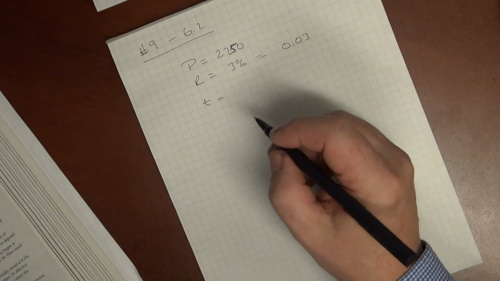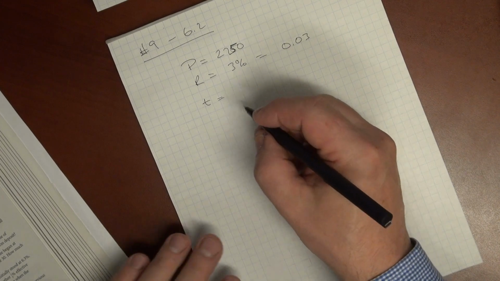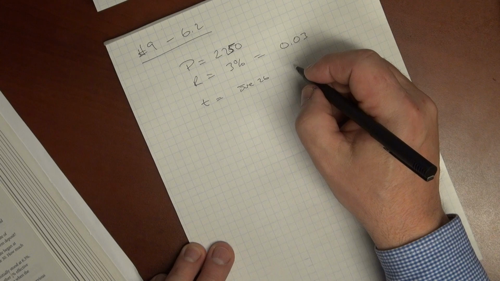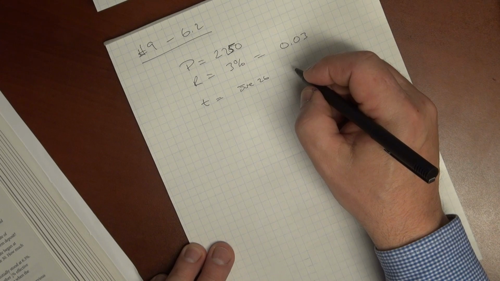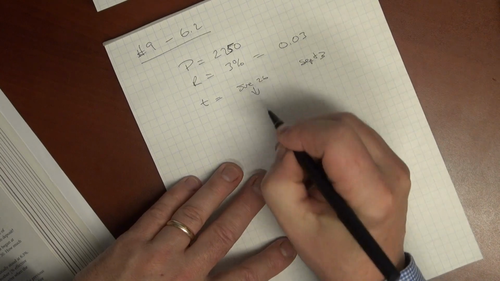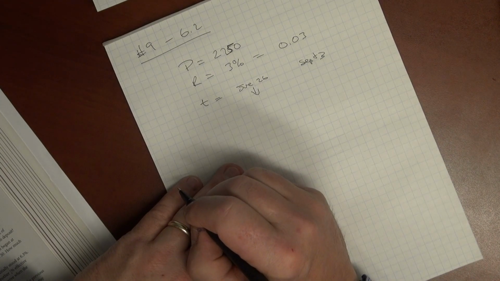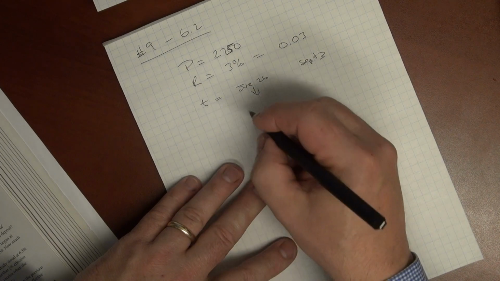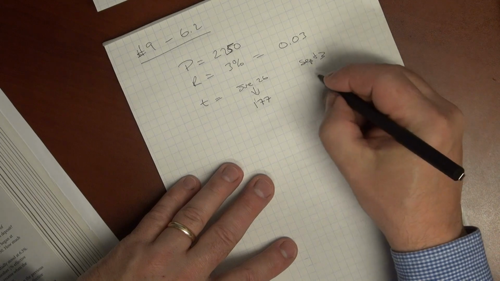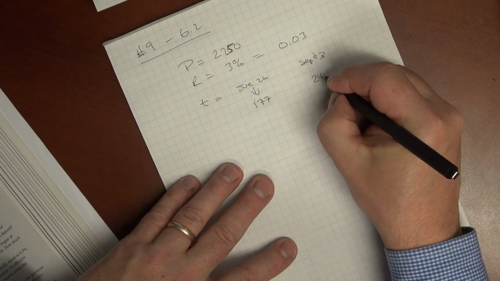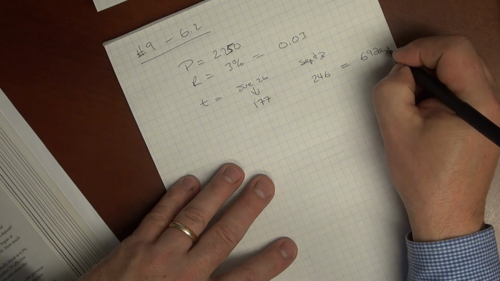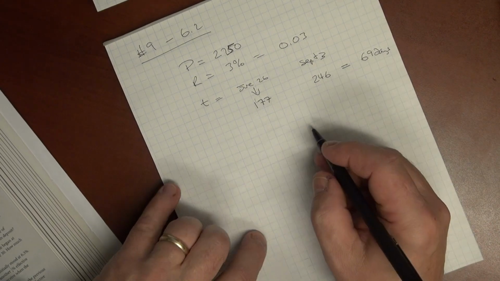First of all, it was June 26th, and the out time was September 3rd. We look at our serial days and see that June 26th is day 177 and September 3rd is day 246. So that's 69 days. It's in the deposit for 69 days.